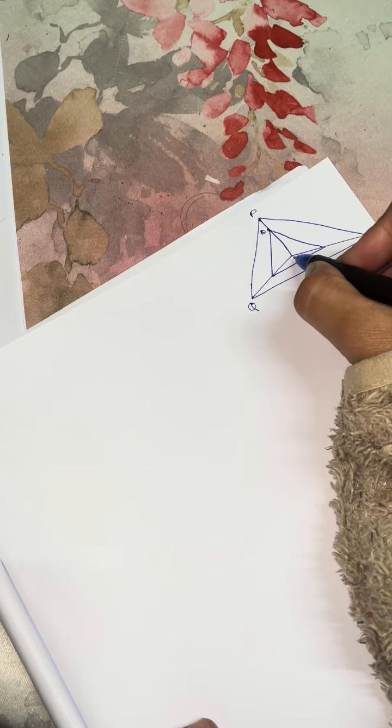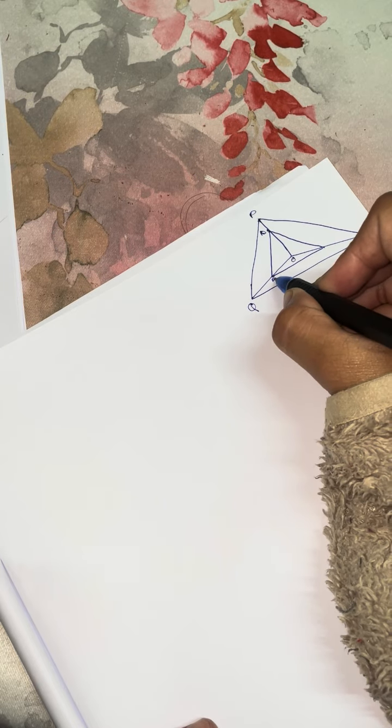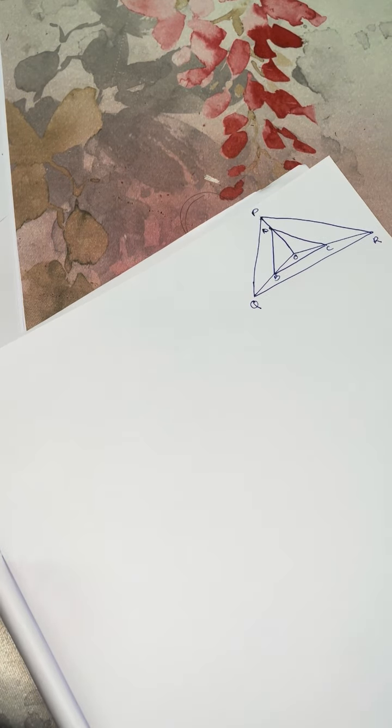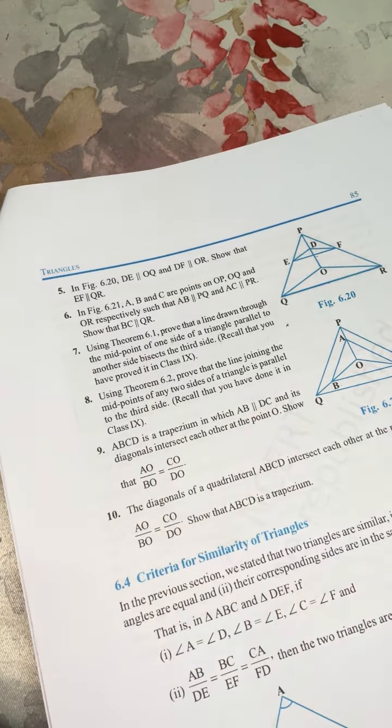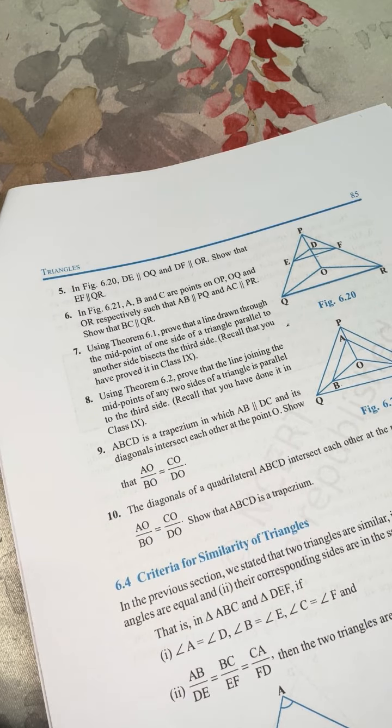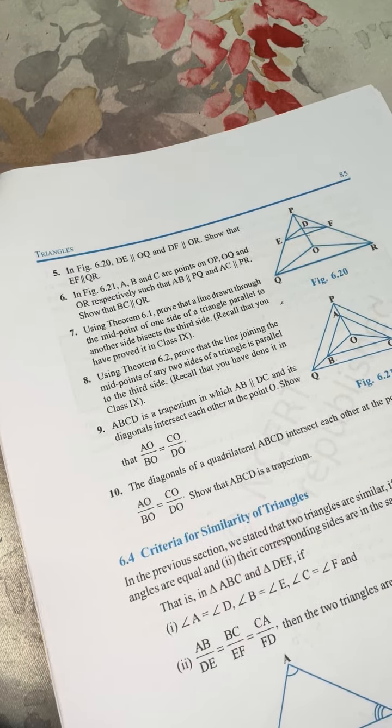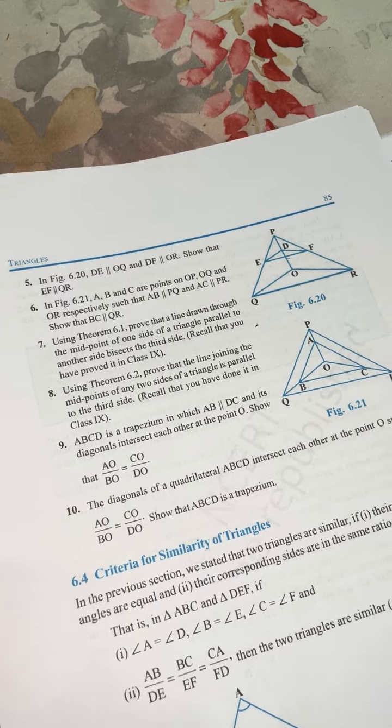A, O, B, C. Okay? We already have this diagram, so let me draw the diagram here, it's going to be easier for you. So now, in figure 6.21, A, B, and C are points.